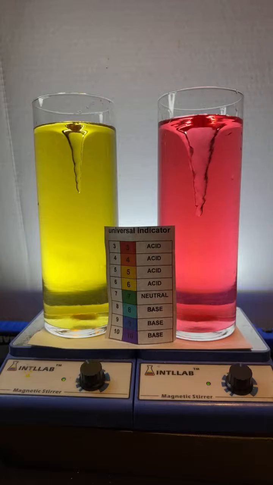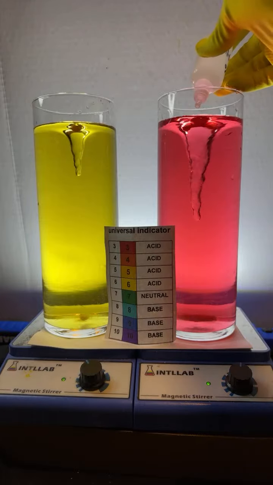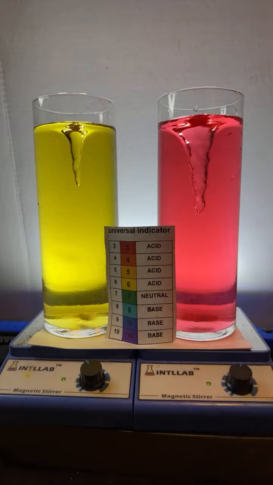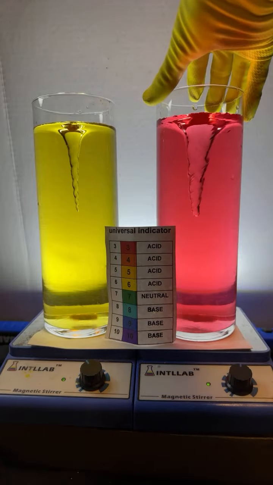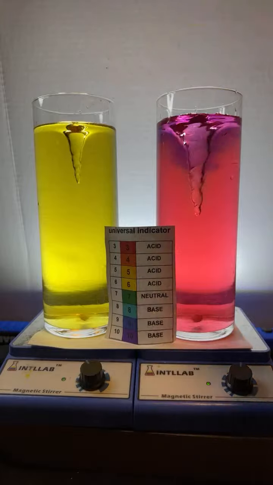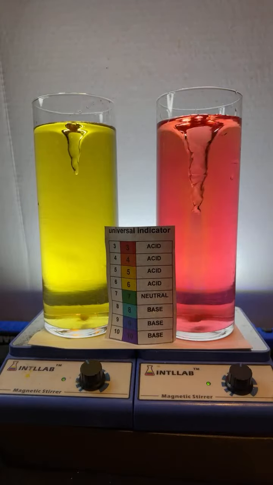What's a base? It is the same thing as alkali or alkaline. Here in the United States, we use the terms basic and base synonymous with alkaline and alkali.